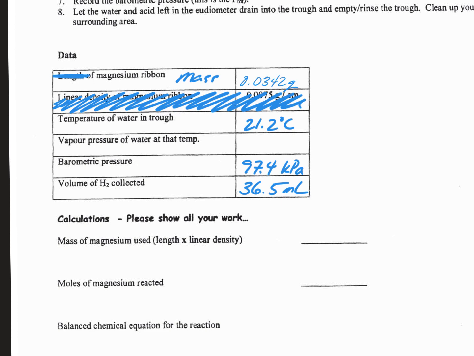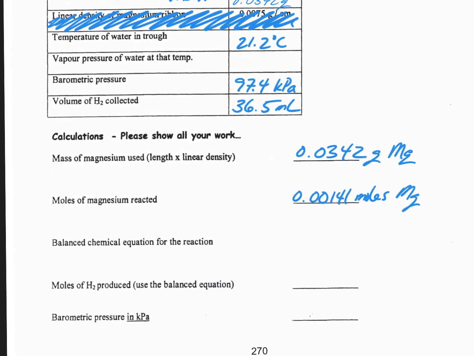So going with 3 significant figures, the mass of the magnesium was 0.0324 grams. If you do that calculation, that will come out to be 0.00141 moles of magnesium.